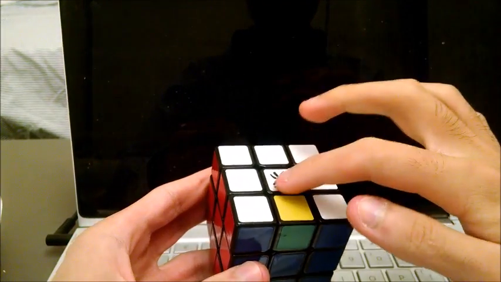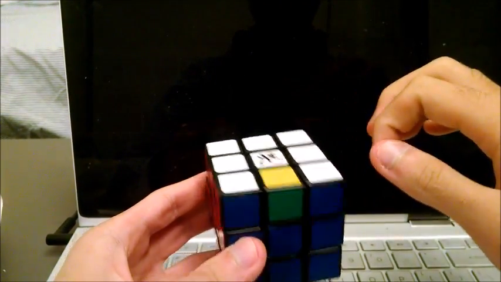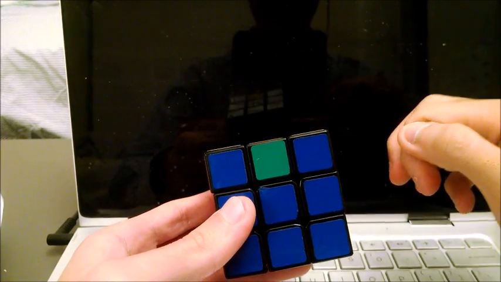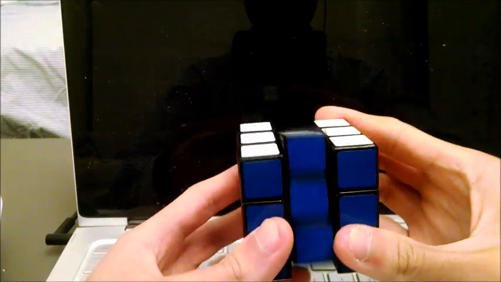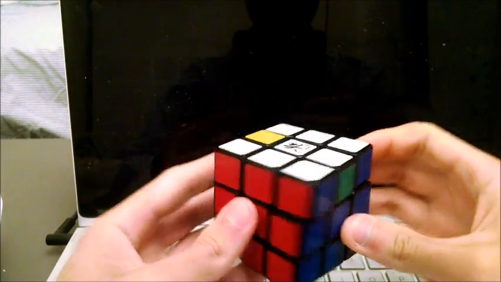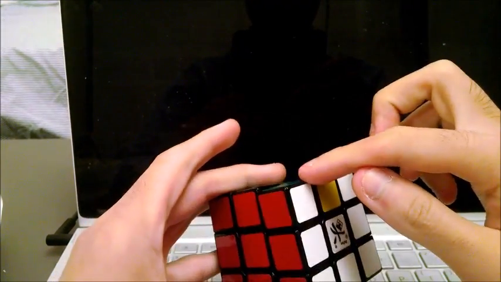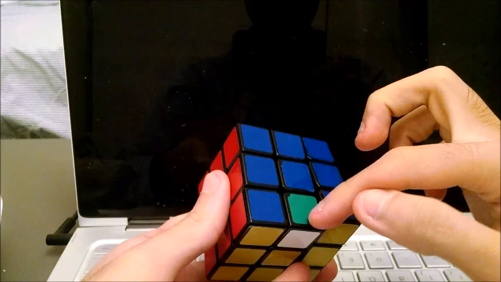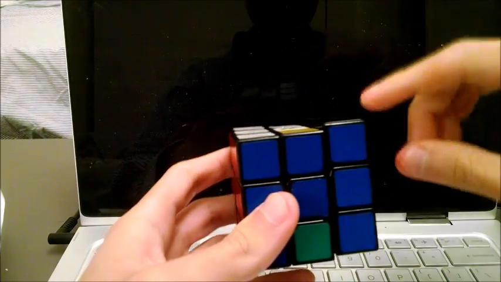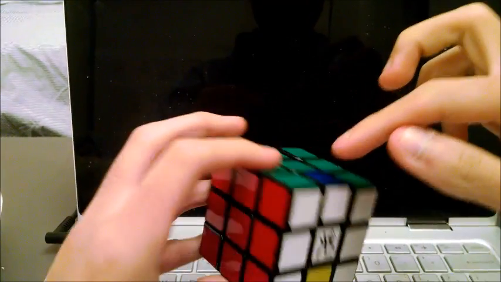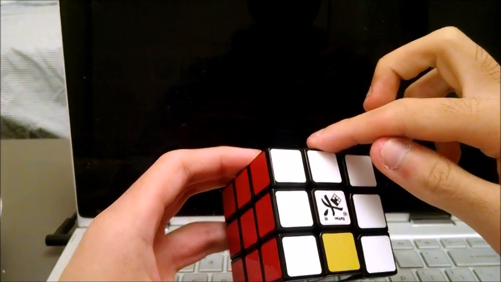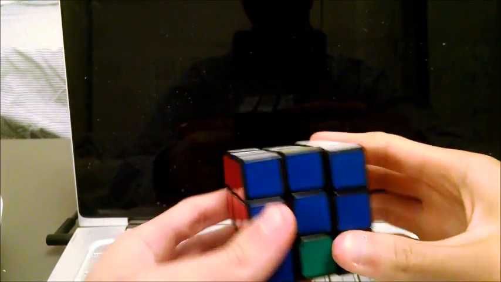Then I look for where the 2x1 is on the U face, and based on that information, I know exactly how to solve the rest of the cube. There are 8 cases in total because a 3 cycle can either be like this, where it goes from here to here to here, or the inverse of it, where it goes from here to here to here. So, since you have 2 possibilities for a 3 cycle and you have 4 different positions for a 3 cycle to be in, because you can start at any one of these edges and make a 3 cycle, you have 8 different cases.